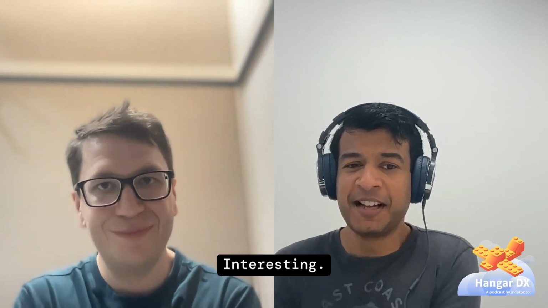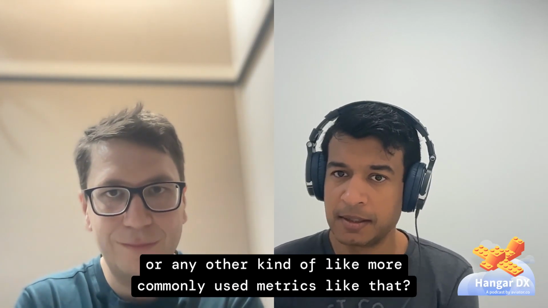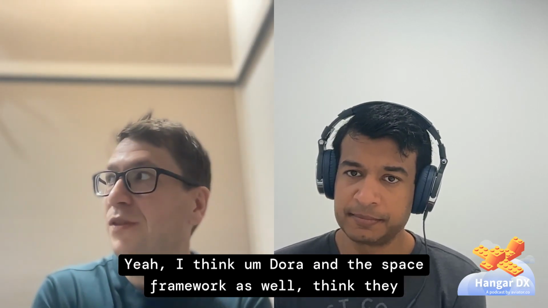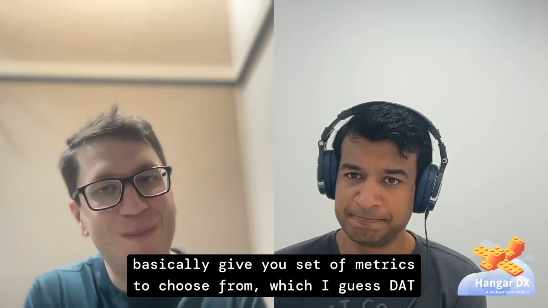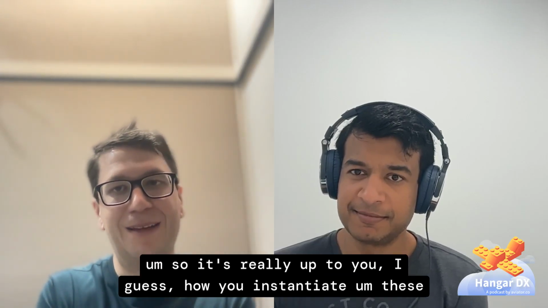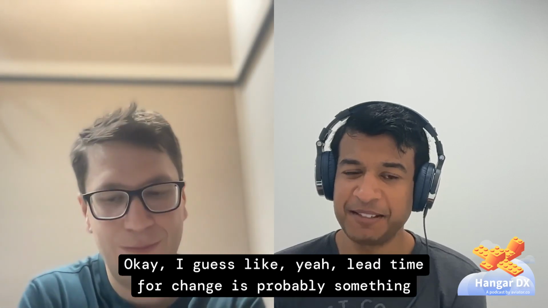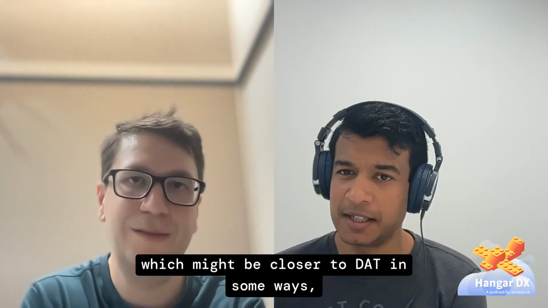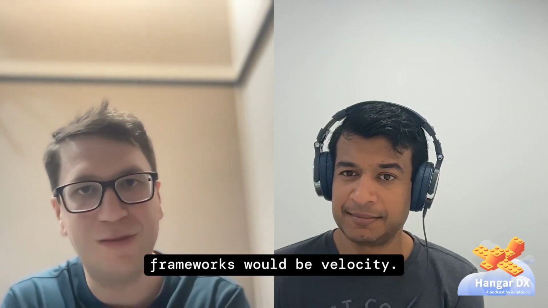Interesting. And any thoughts on how these metrics compare with DORA metrics or any other more commonly used metrics like that? Yeah, I think DORA and the SPACE framework as well basically give you a set of metrics to choose from, which I guess DAT could fall under. So it's really up to you how you instantiate these frameworks. I guess lead time for change is probably something which might be closer to DAT in some ways, right? Exactly. I think the general category that they would fall under in these frameworks would be velocity.